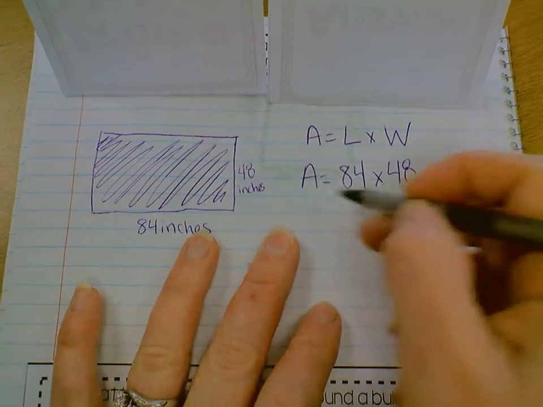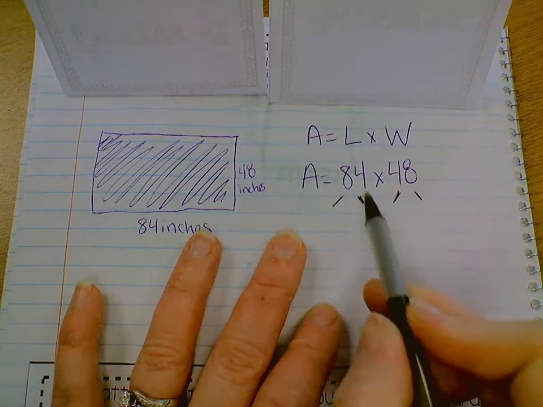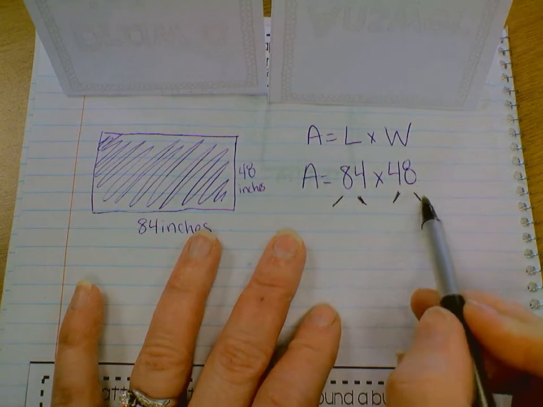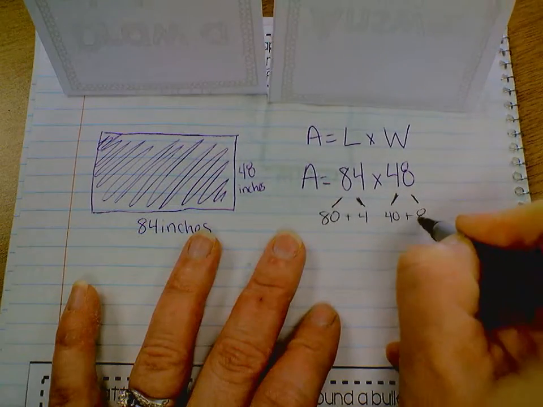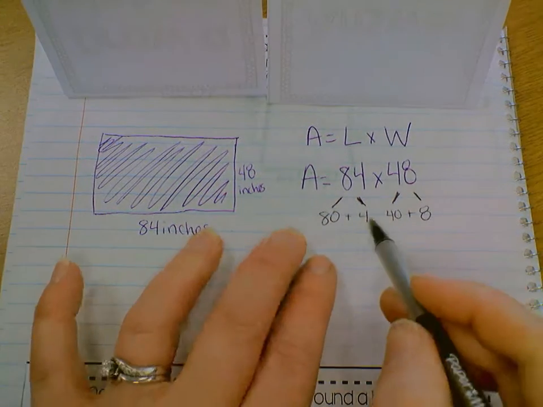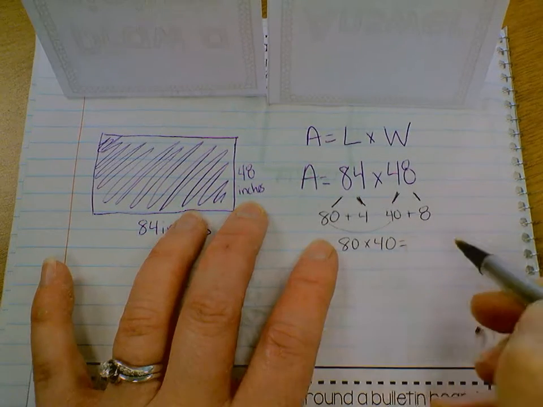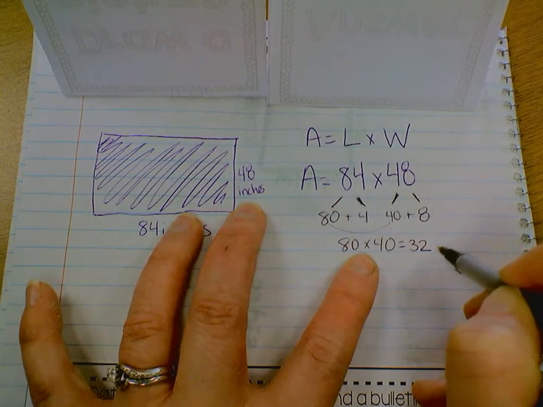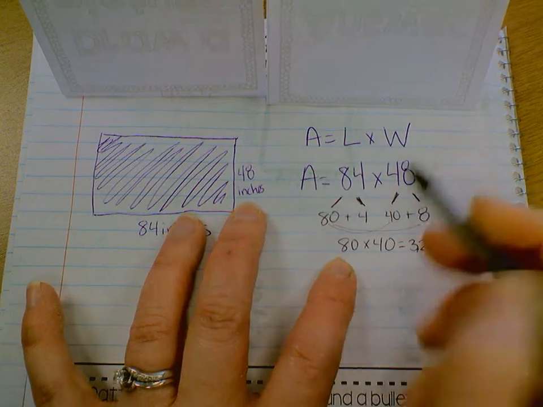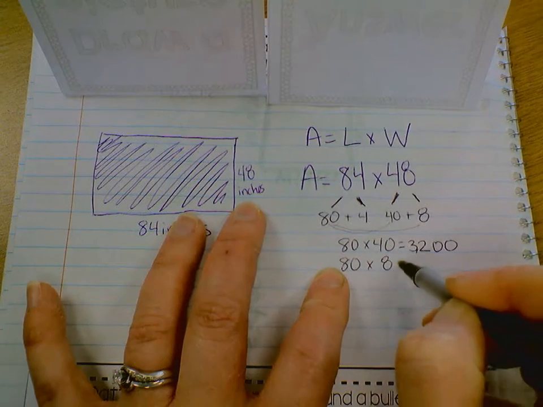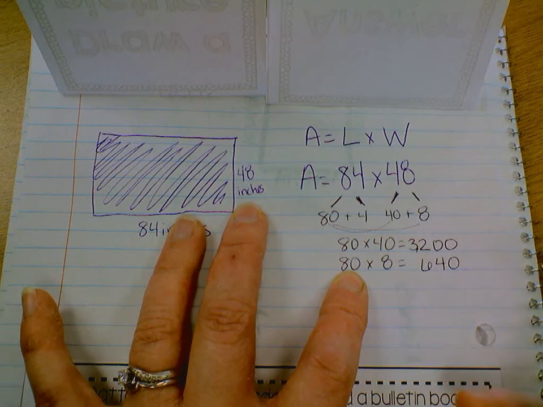I'm going to switch to a different color pen here. So I'm going to split up my numbers to show the different values of each number. Okay, so I have 80 plus 4 and 40 plus 8. And I'm going to make sure I multiply each of the pieces together. So I'm going to start with 80 times 40. 8 times 4 is 32. I had 2 zeros behind, so I'm looking at 3,200. Then I'm going to do 80 times 8. Well, 8 times 8 is 64. 1 zero behind, so 1 zero behind there.